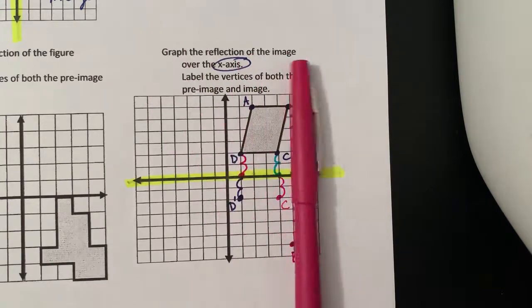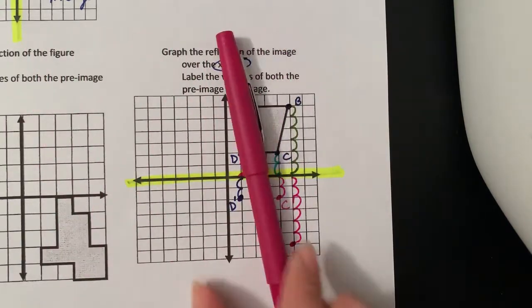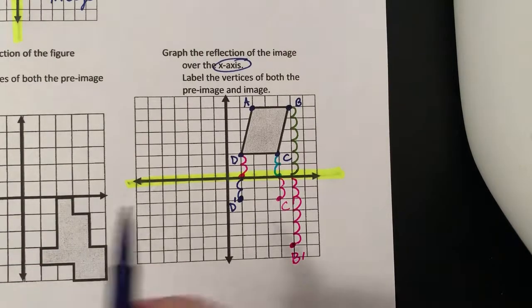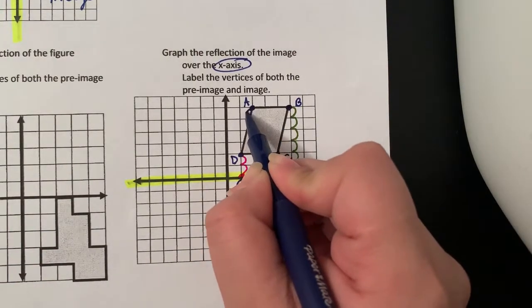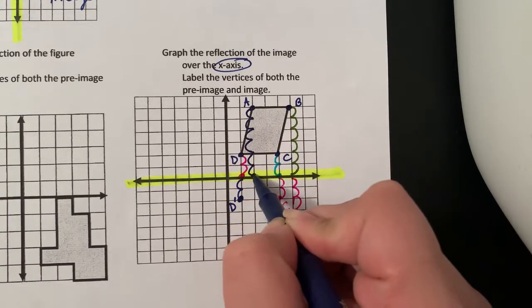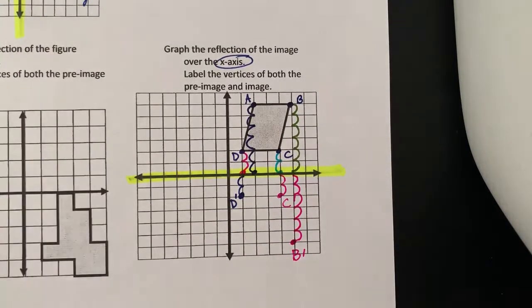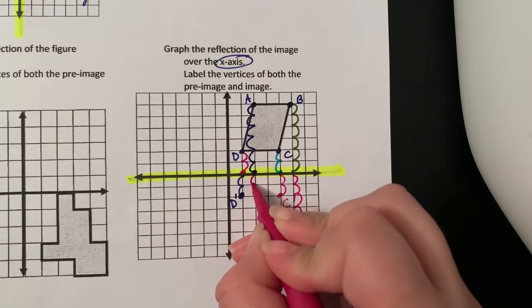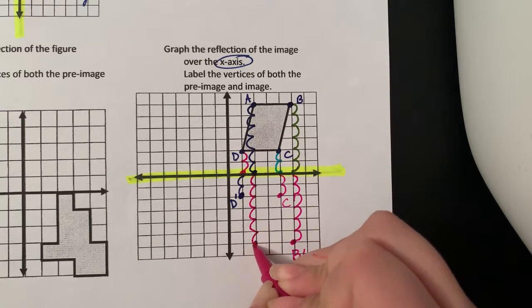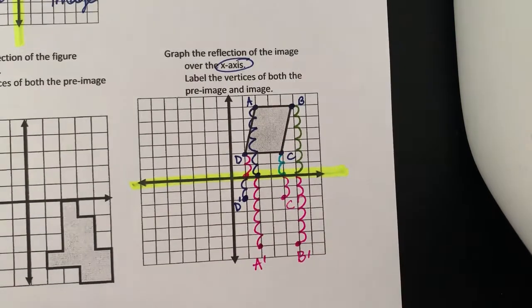Notice we are not moving our shape left or right. With our y-axis, we are just moving it down. And our last point, A, it is 1, 2, 3, 4, 5, 6, which means on the other side it is going to be 6. 1, 2, 3, 4, 5, 6. This will be A prime. Now, ideally, we wouldn't have those little squiggles, but just for the purpose of this lesson, we do.